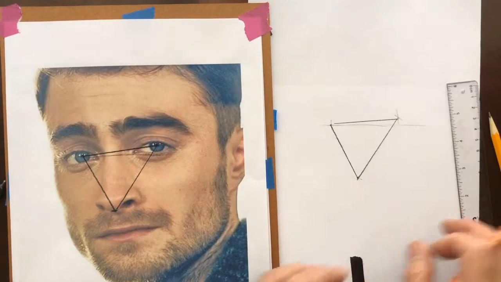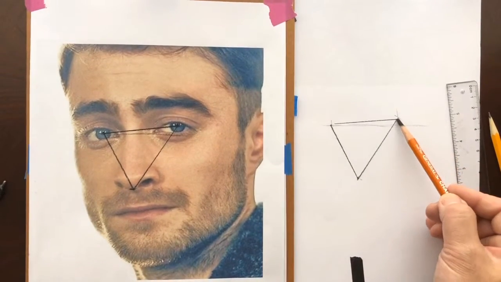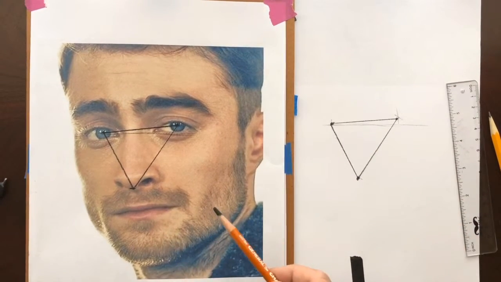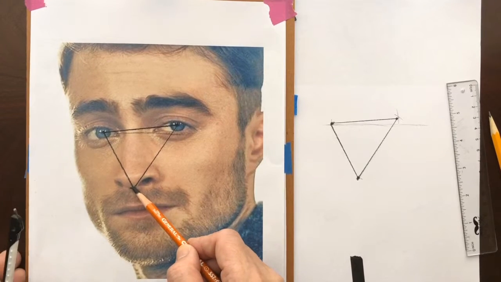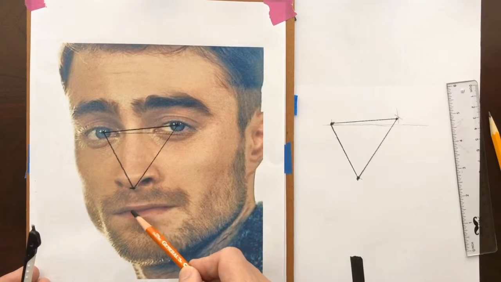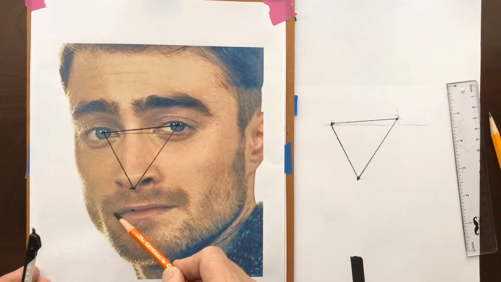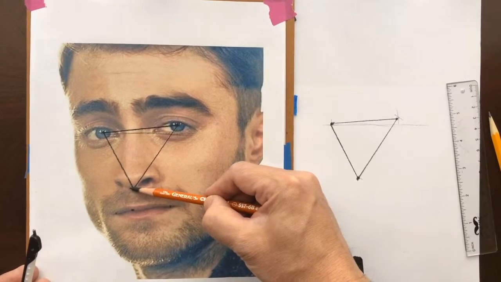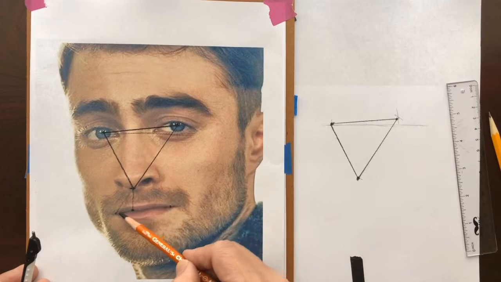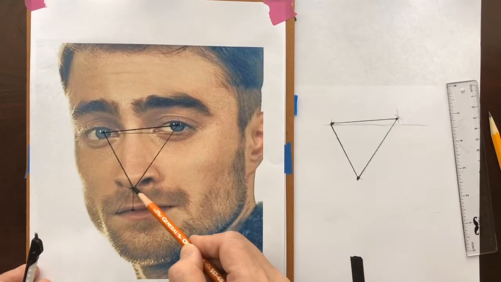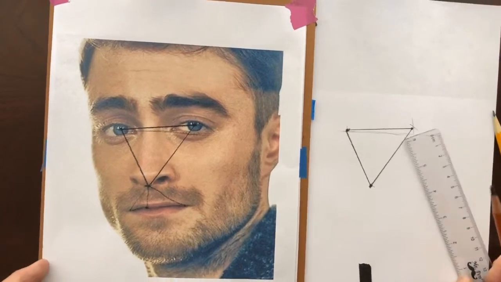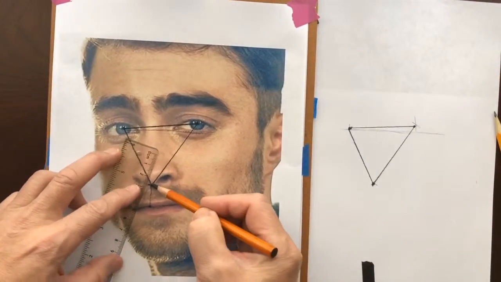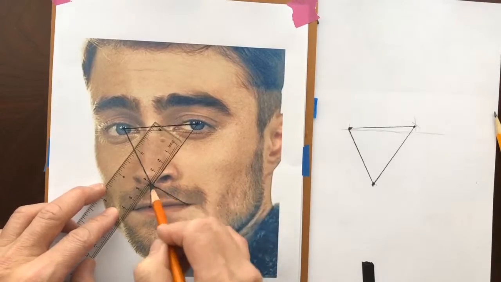There. And once you have that, then you can begin to construct Daniel Radcliffe's face. We can continue on to determine the distance between the base of the nose to over here, which is the mouth. And then let's do the edges of the lips, which would be from here to here. Let's mark that.